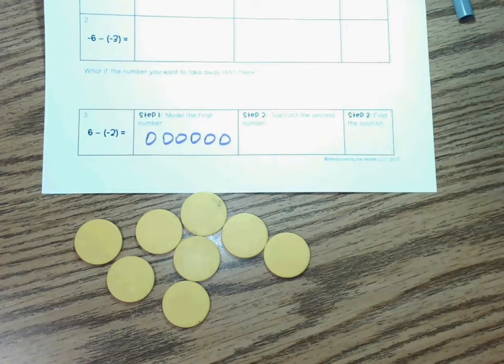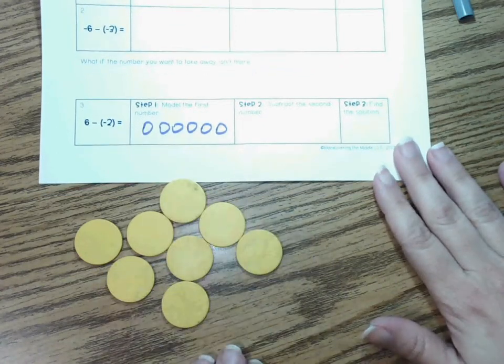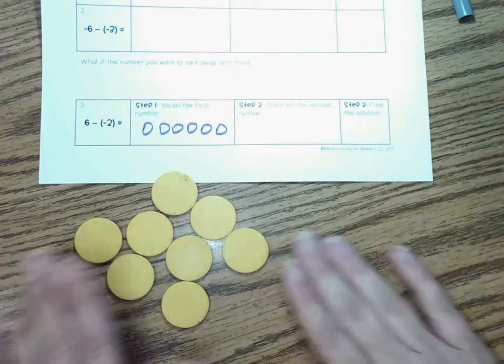Now I understand that that doesn't sound right to you, because if we take away from 6, it should be smaller. But you also have to remember we're working with negative numbers, so everything on the other side of the number line from 0 is different. It looks similar, but has its own set of rules. So in this case, 6 minus a negative 2 is 8.